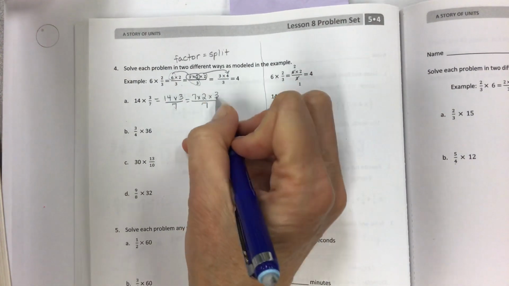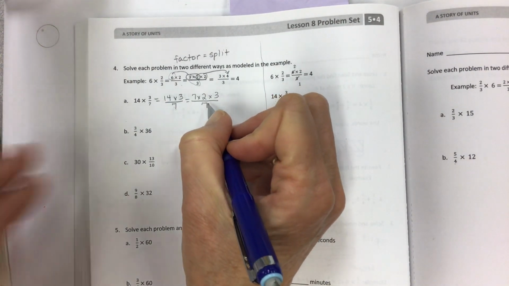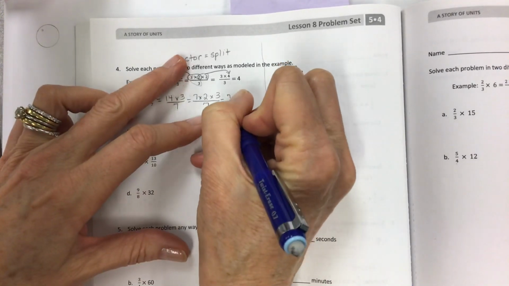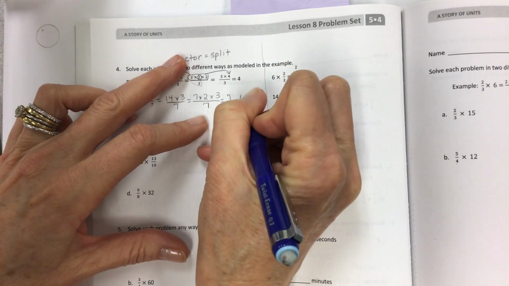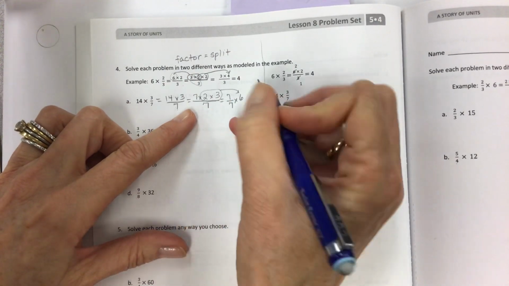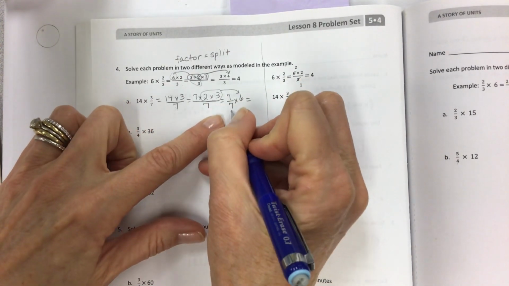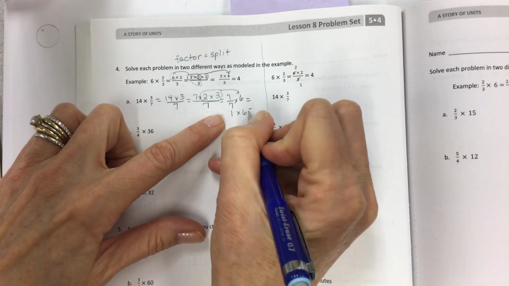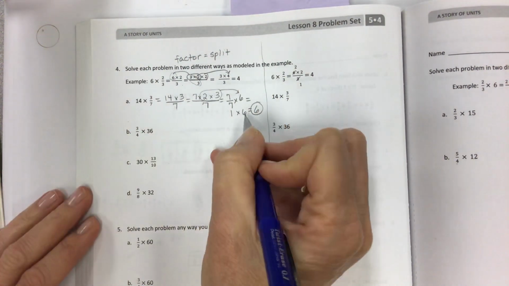Okay. Now, once I have this laid out like this, I can see 7 over 7 times 6. And then this is equal to 1. And so we end up with 6.